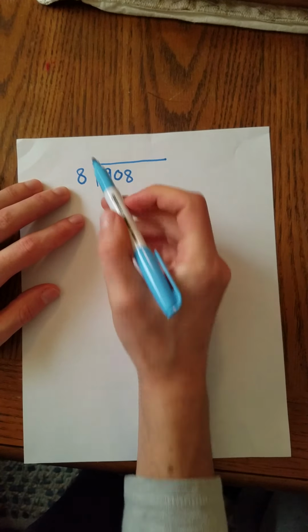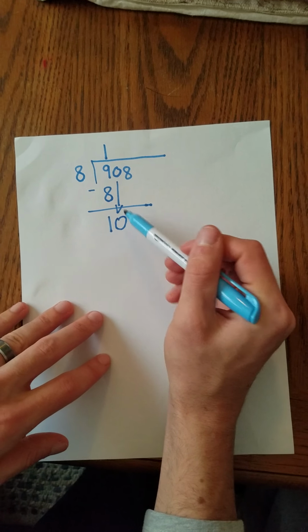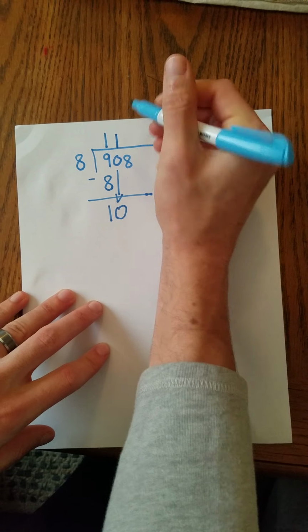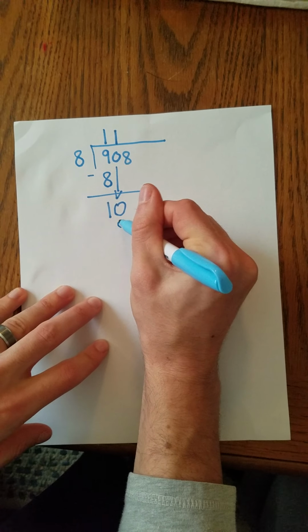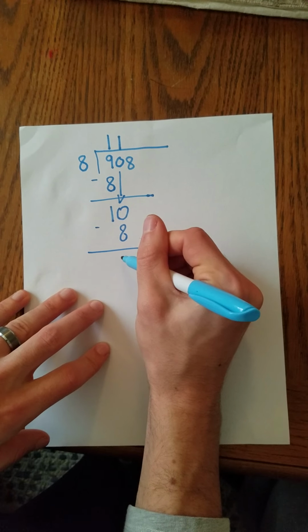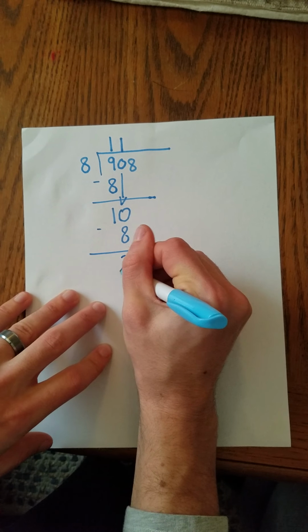8 goes into 9 one time. Multiply 1 times 8 is 8. Subtract. 9 minus 8 is 1. Bring down. That's 10. I need to keep going. The remainder is too big. 8 goes into 10 once. 1 times 8 again. Subtract. 10 minus 8 is 2.